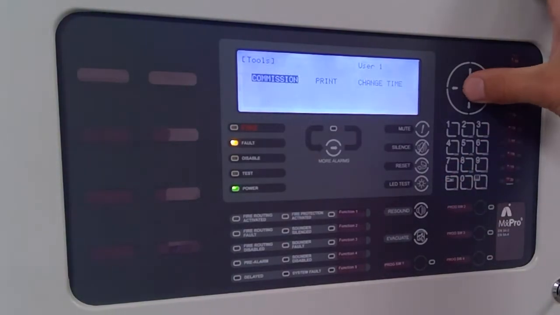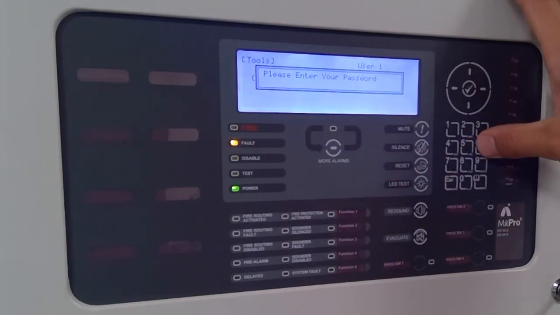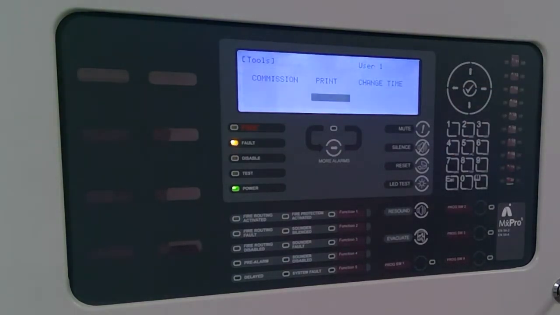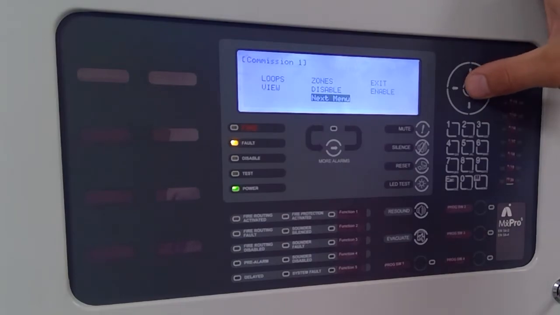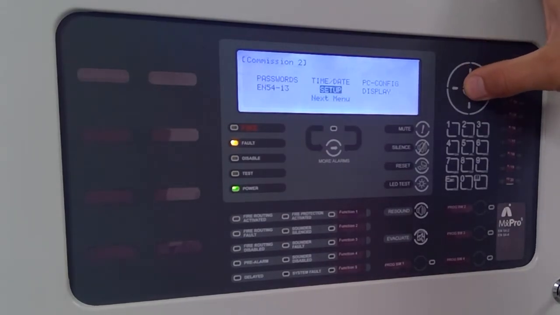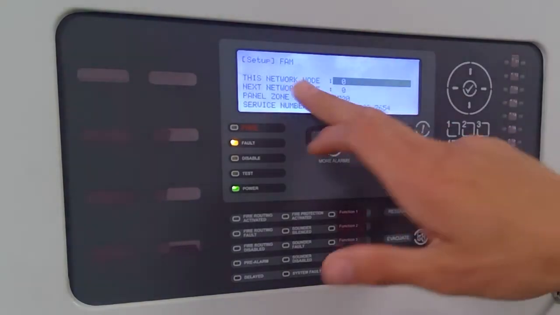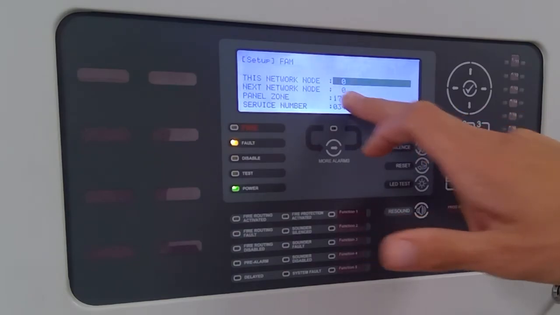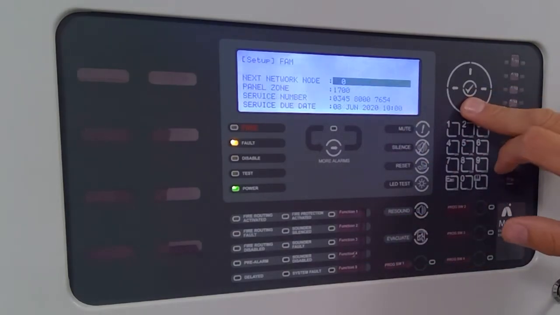So what I'm going to do is go into commissioning. I know the password, 7654. Once I'm in commissioning, we need to locate the setup menu. So we'll go to next menu and into setup. You'll see this network node 0 to standalone system. If it was a network system, this is where your network settings would be defined. But we're going to scroll down.